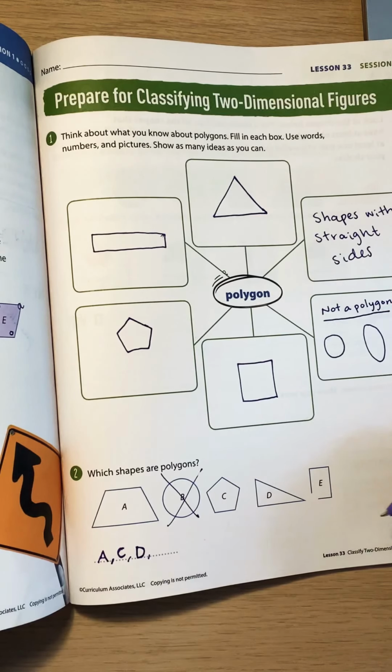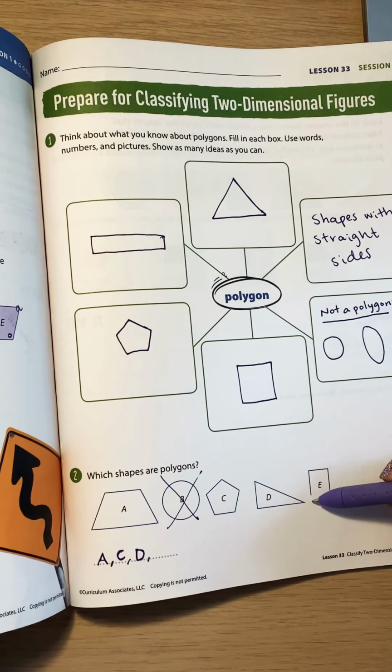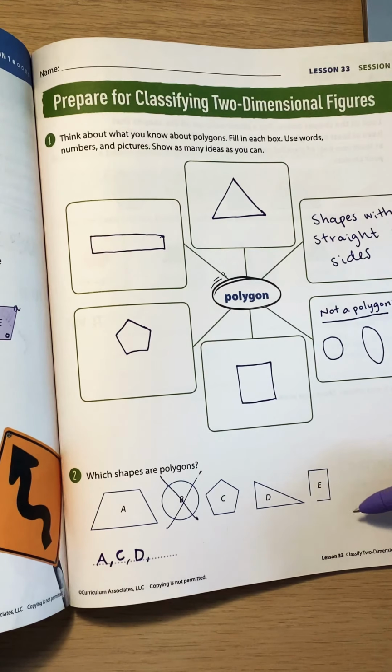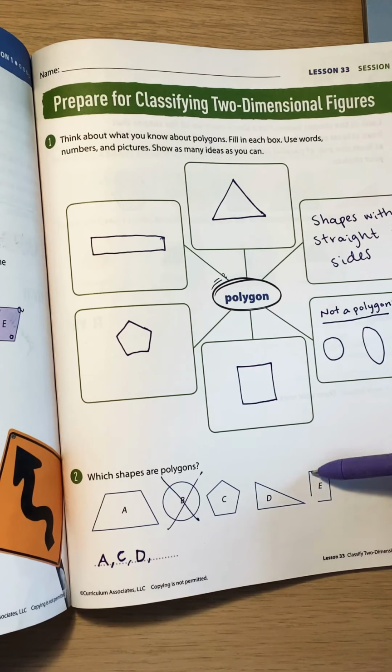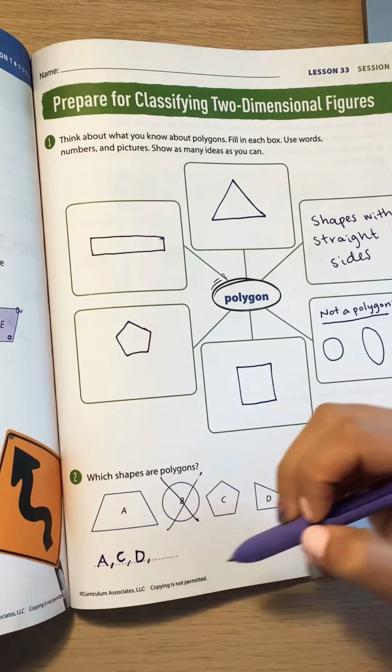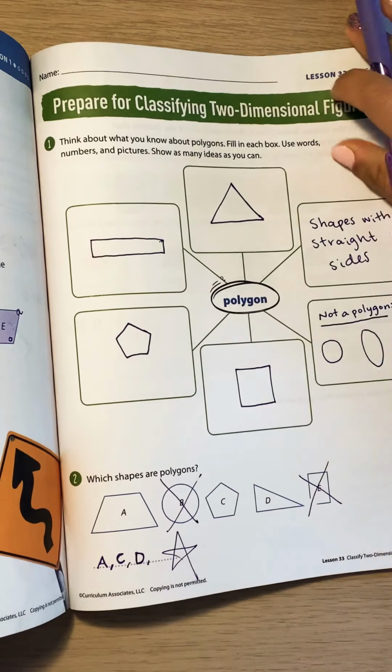What's wrong with E? E is not a closed shape. See, it has this corner that's not complete, this blank corner. They didn't just print that wrong. They did that on purpose to trick you. It's not finished. That's technically not a polygon because it's not completed. It has to connect, right? So it's just A, C, and D. Cross out that one too. Okay, back page, and then we're done.